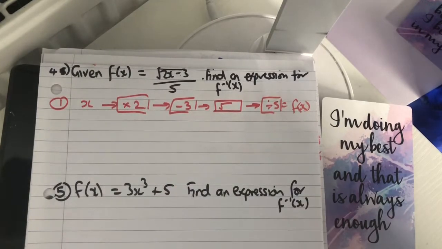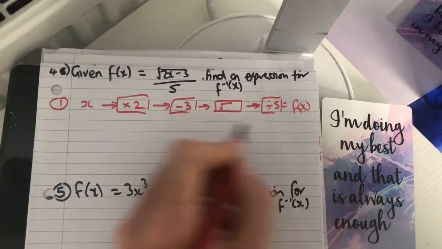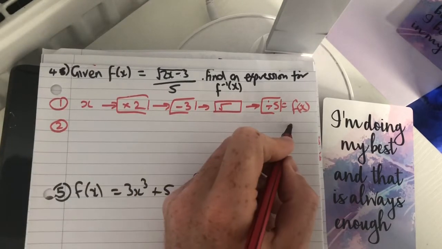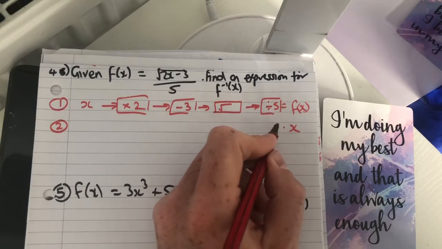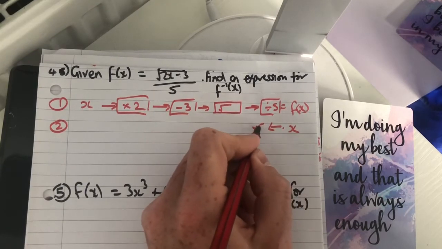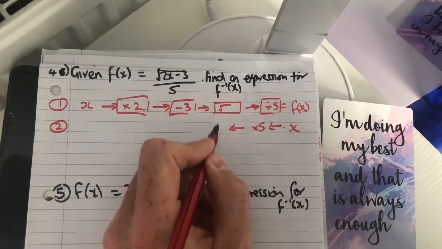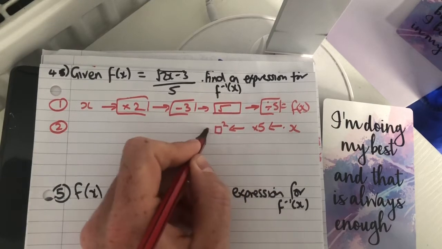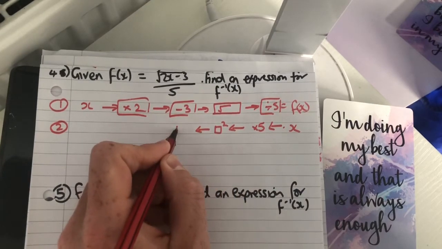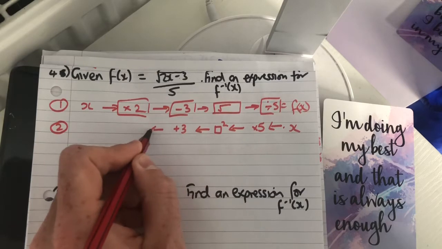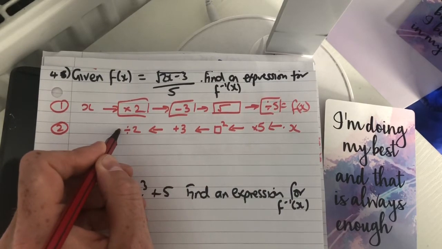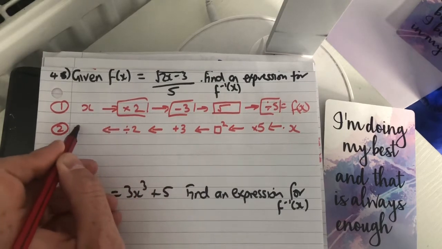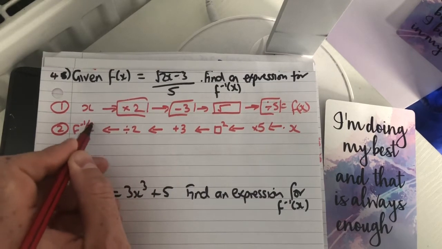Okay, so there's quite a few steps in there. Just be careful when you're going backwards now. So 2, for the inverse, start with x. Then what we're going to do, well, that's divide by 5, so we're going to times by 5. Then we're going to square root, the opposite is squared. Then we're going to take away 3, the opposite is add. And then we're going to times by 2, the inverse is divide by 2. And that gives us the inverse function.